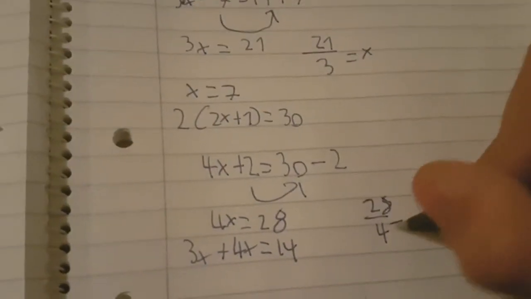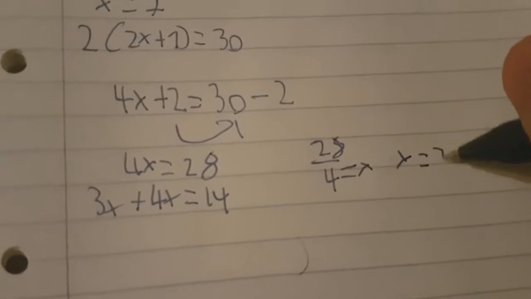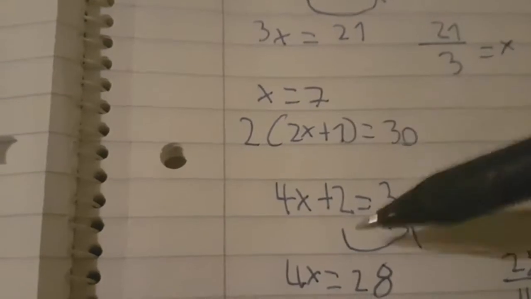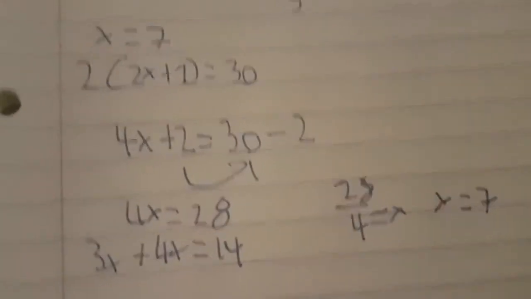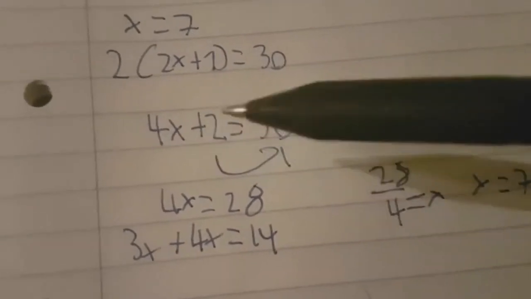So x equals 7. Let's double check. For the sake of simplicity, I'm going to plug it into this equation. We said x is 7, so 4 times 7 is 28, plus 2 equals 30. Yes, so we have this correct.